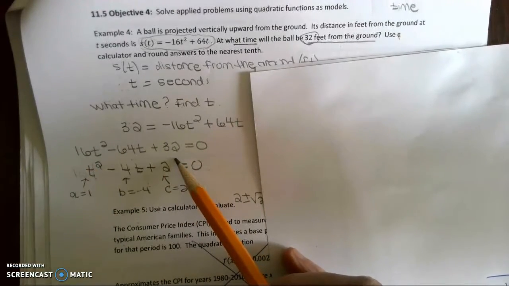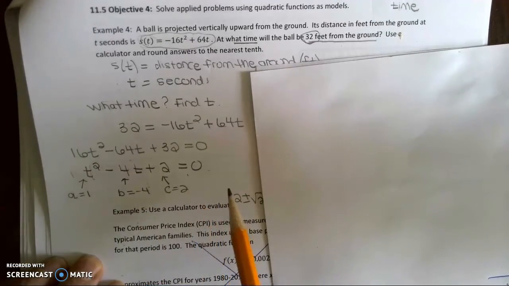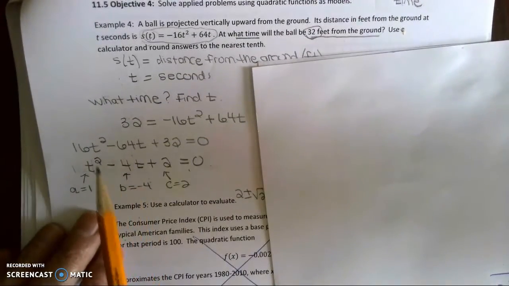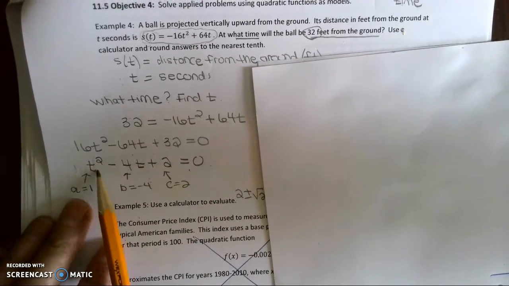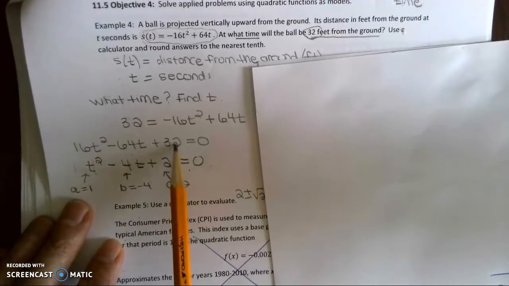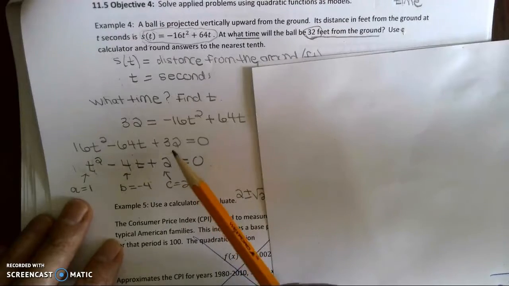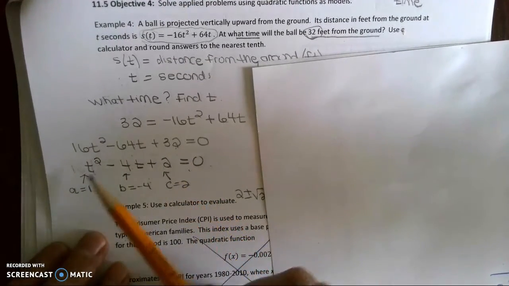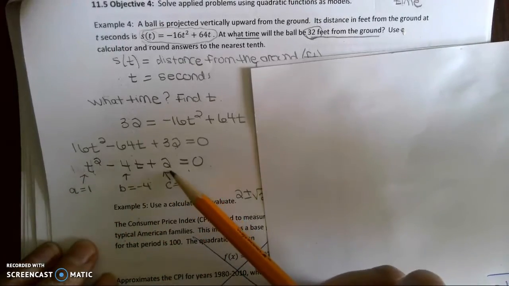Just to make it easier, since I have an equation, I can divide both sides by the same thing. She factored it, but it's just as easy to divide everything by 16. When I divide, I get t squared, negative 4t, and 2. Now we have a much easier quadratic equation than the first one. This will be much easier in the quadratic formula. You could do either one, but this is easier. So a is 1, b is negative 4, and c is 2.